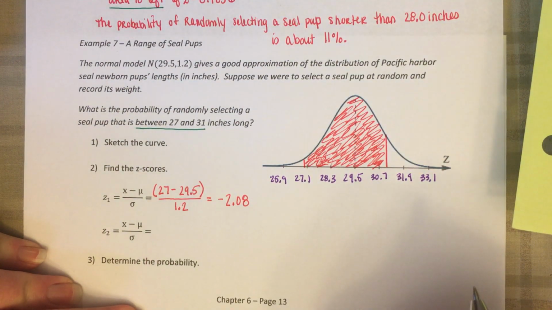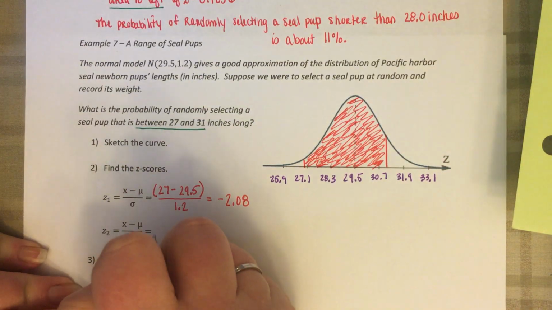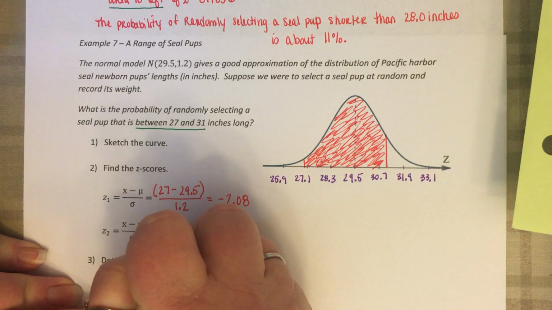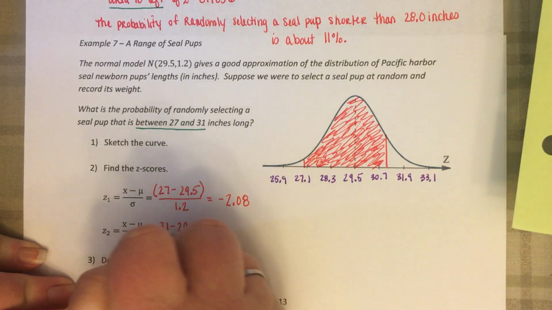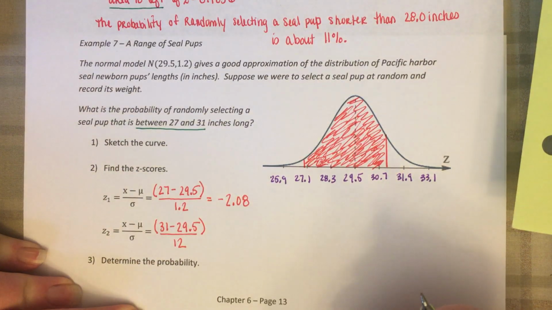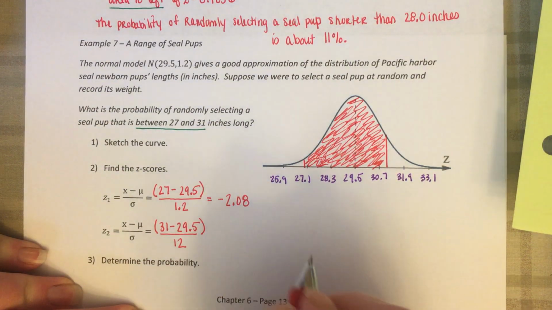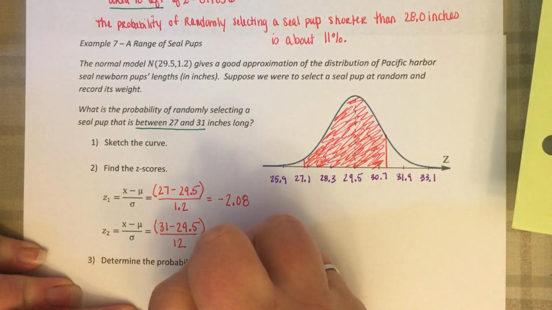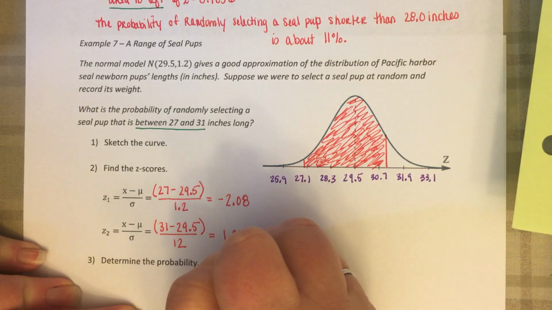Then we're going to find our other z-score. Our other length that we have is 31. So 31 minus 29.5 divided by 1.2. Again, if you're plugging it into a calculator all in one step, make sure you put parentheses around your numerator. And this is going to give us a positive 1.25.